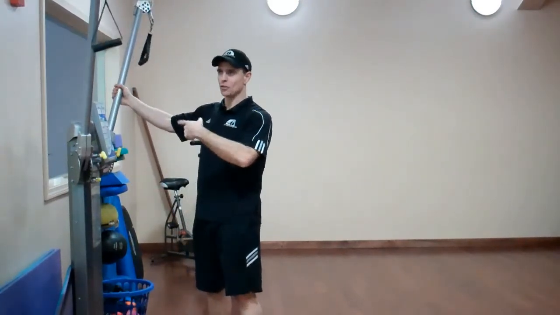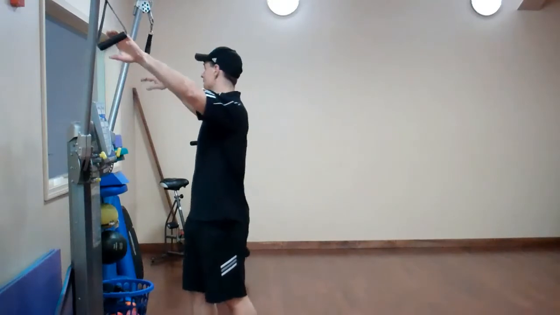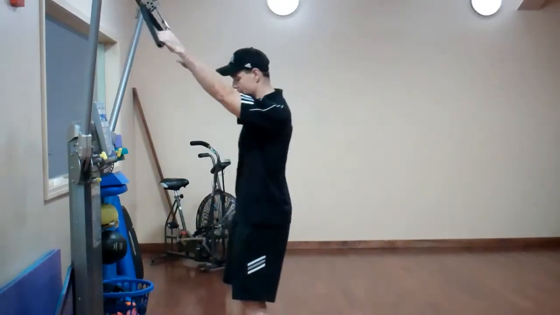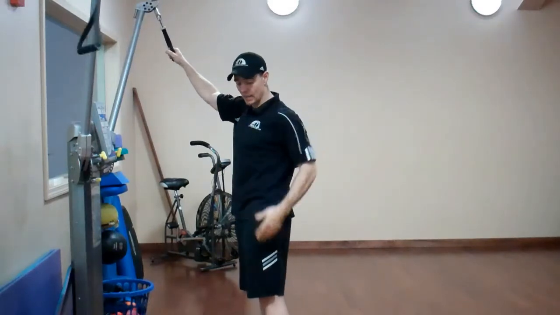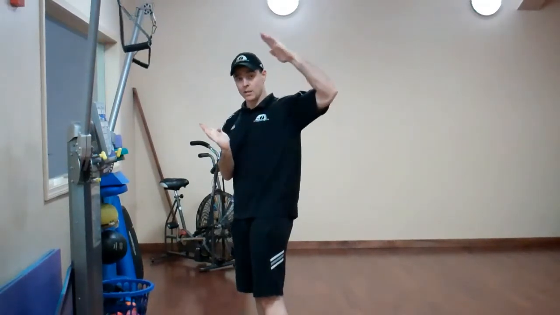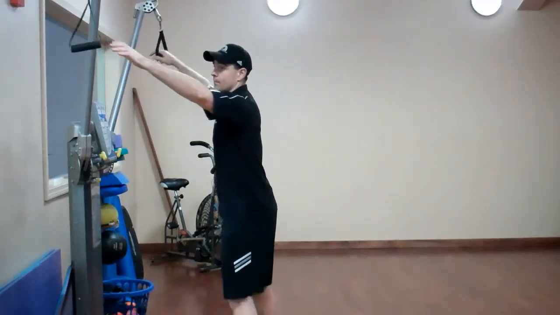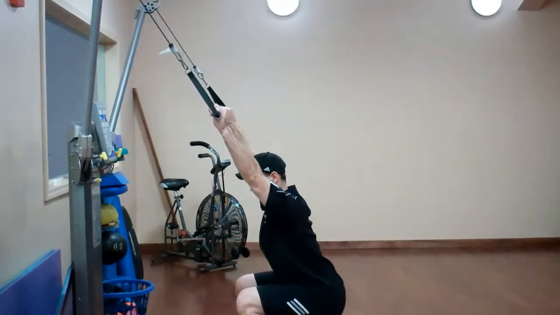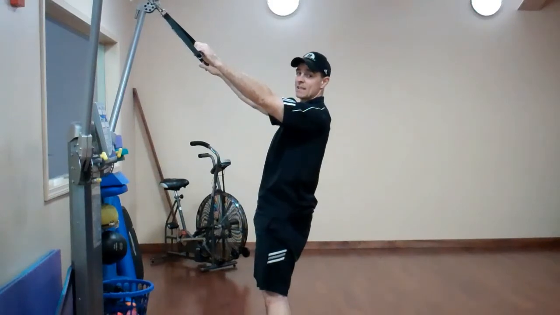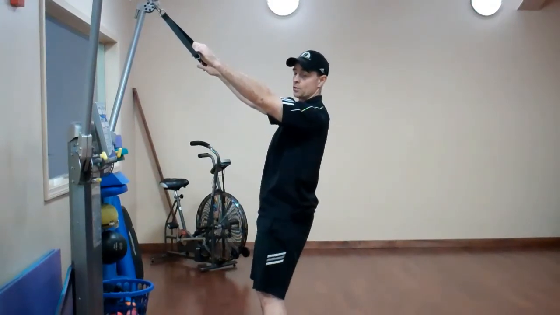I'm not advocating to do the exercise with your arms up like this. This is just going to give me a little balance while I talk to you. So as I go through the descent of the squat, we would like to see the upper body and lower body parallel, the tibia and the torso folding forward. Finishing in a hip extended, knee extended, ankle extended to neutral position.